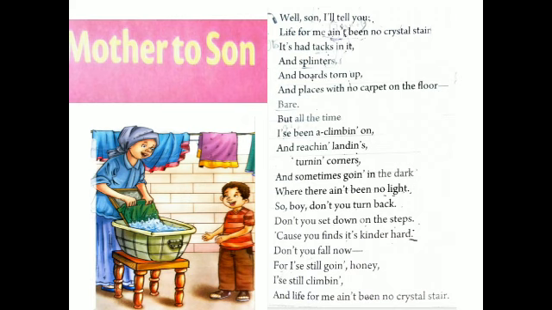Well, son, I will tell you, life for me ain't been no crystal stair. It's had tacks in it and splinters and boards torn up and places with no carpet on the floor. Bare, but all the time I've been climbing on and reaching landings, turning corners, and sometimes going in the dark where there ain't been no light.